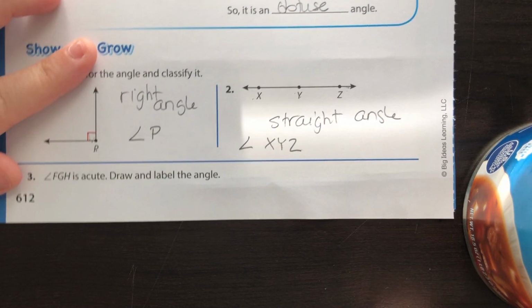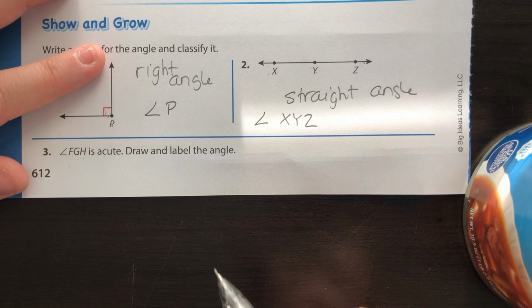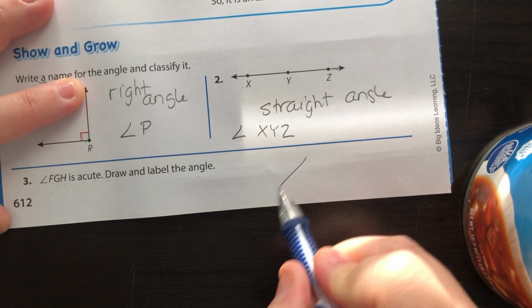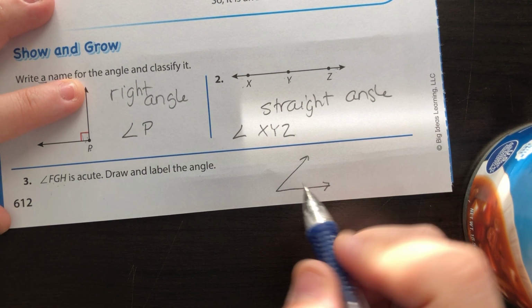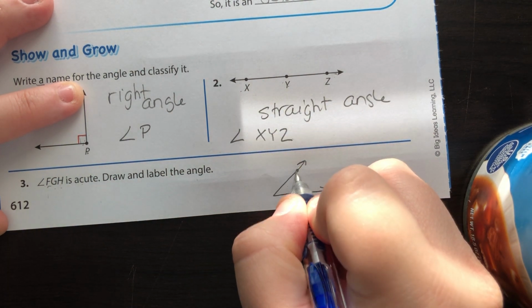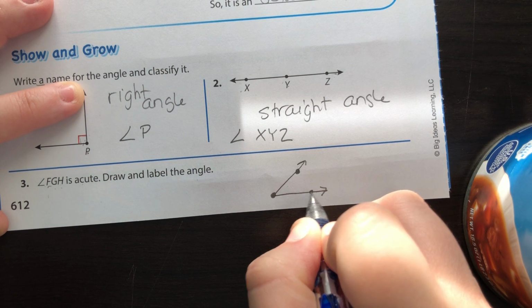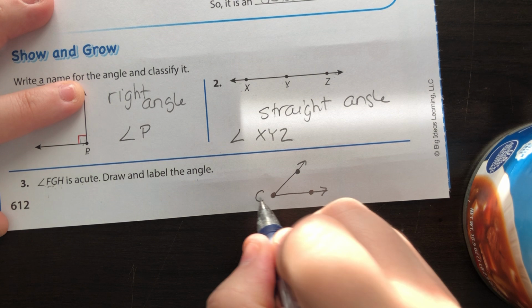They only wanted one. Now it says here, angle FGH is acute. Draw and label the angle. Acute angles are less than 90. So to draw it, we just draw something that is small and cute. Now, it has 3 letters, which means there's a point here, there's a point here, and there's a point there. G is in the middle, which means G is its endpoint.